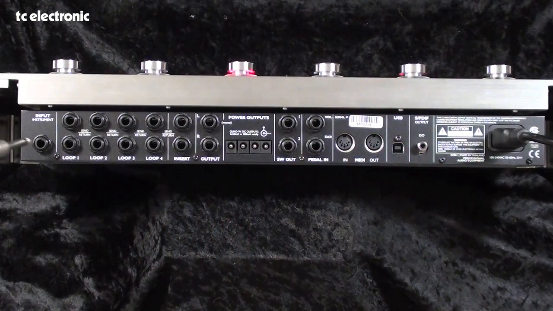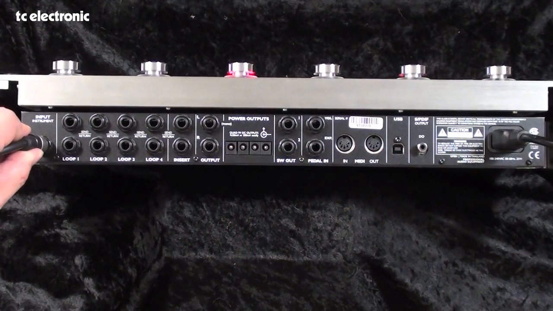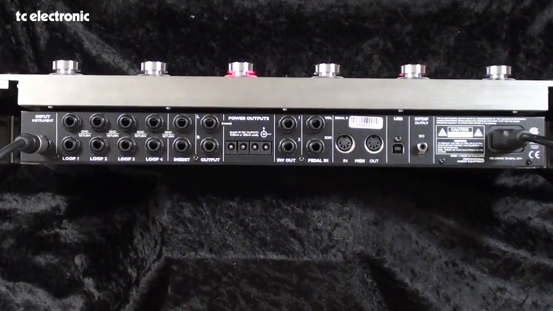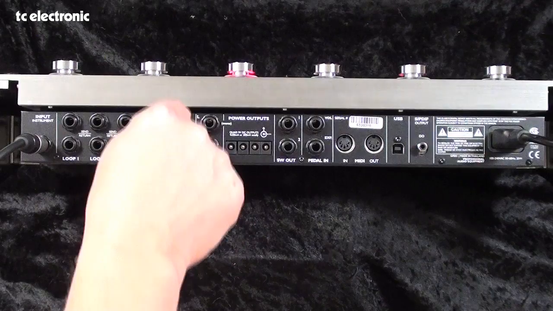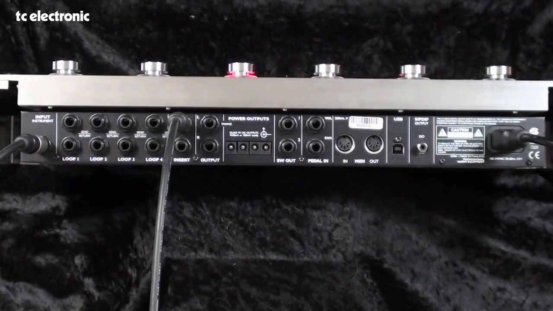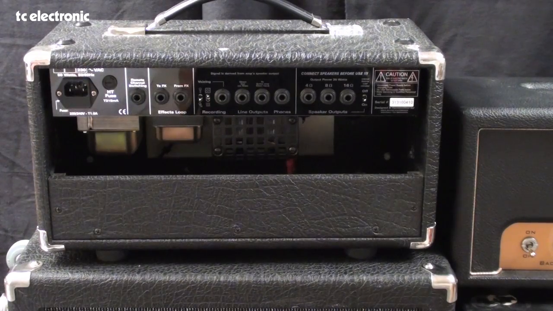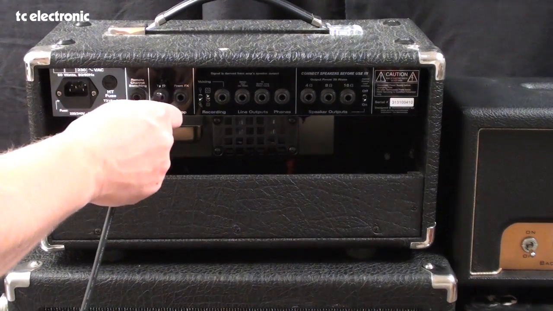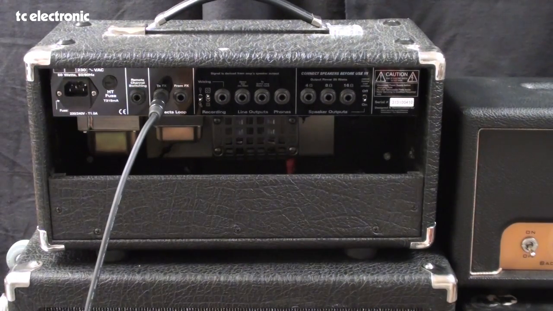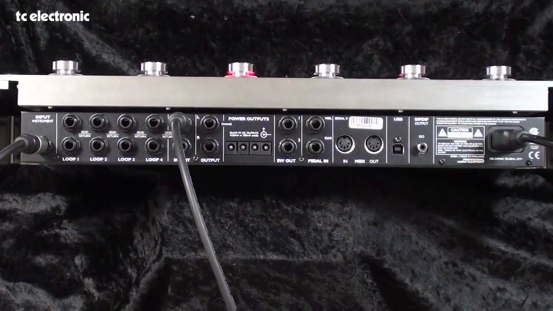We connect the guitar to G-System's input. Then the preamp section of one of the amps needs to go to the insert loop. So I take insert loop send to the amplifier's input. And then we take the amplifier's preamp section's output, which is the effects loop send, to the return on the insert loop on G-System.